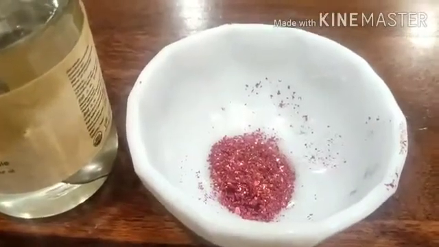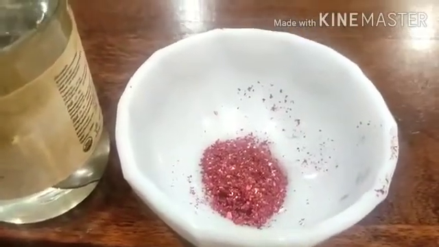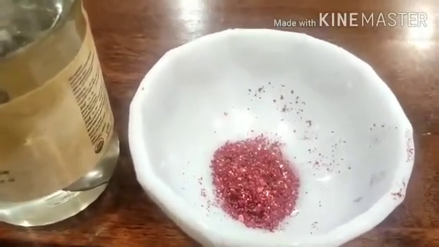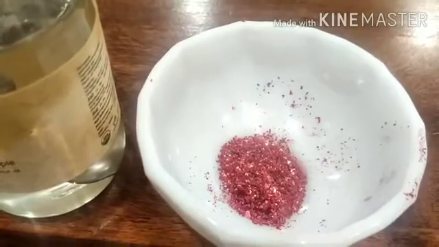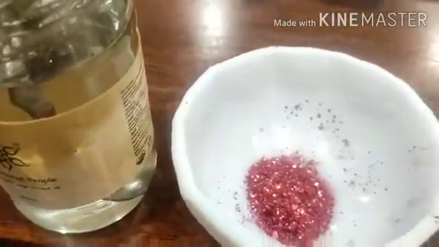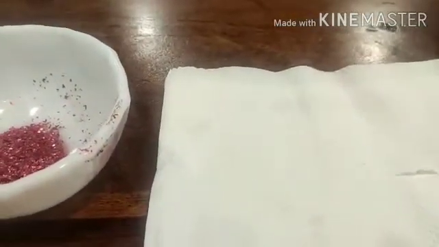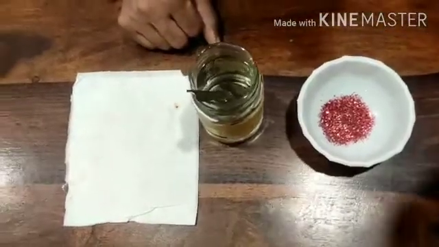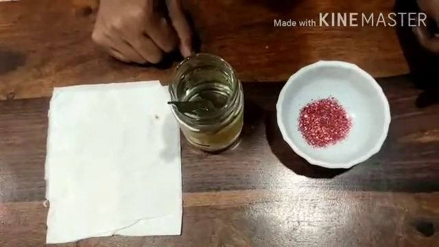Or you can even use pepper powder. Just be careful that you do not rub those hands into your eyes. Just be careful about that. Okay, so oil, glitter and a tissue paper. So that is all that we need for this experiment. Now children, let's get started with our experiment.